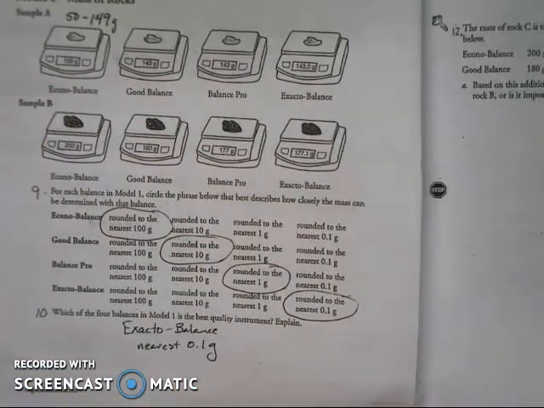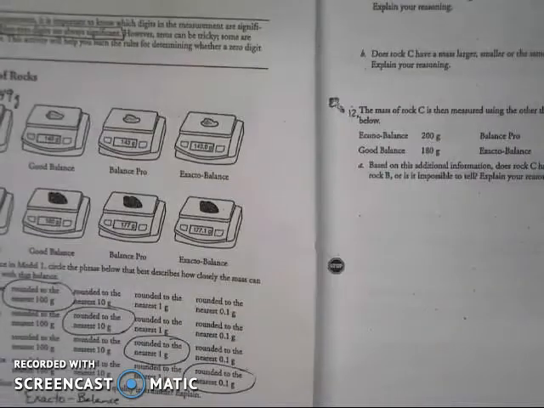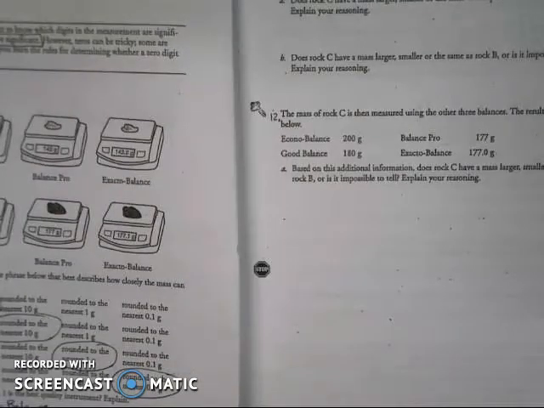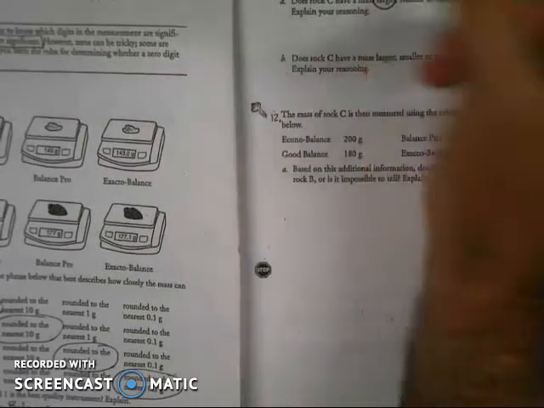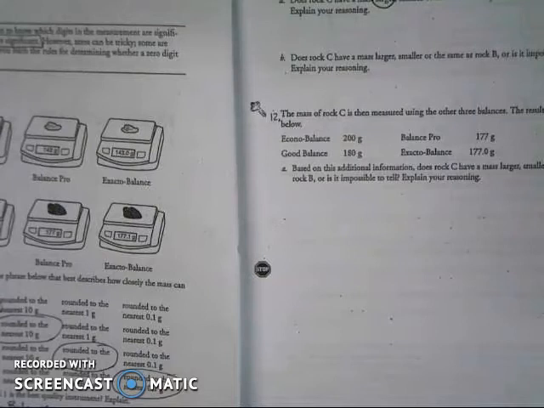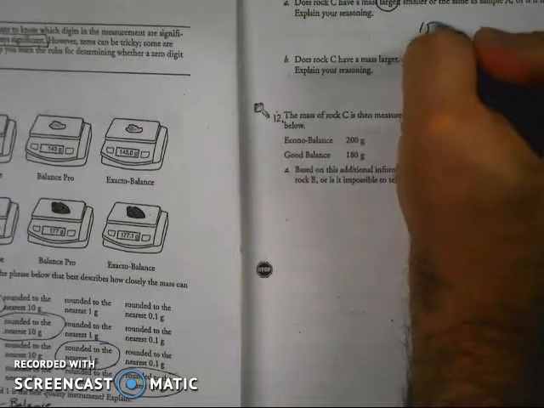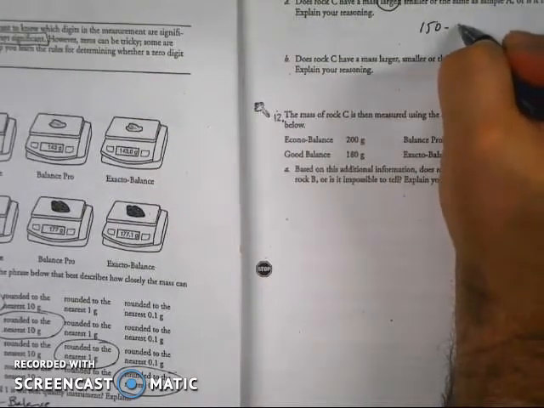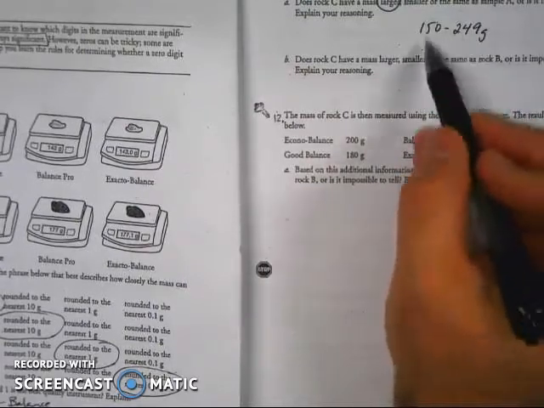Number 11. Number 11 says rock C is placed on the Econo balance. The balance reads 200. Does rock C have a mass larger, smaller, or is it the same as sample A, or is it impossible to tell? So we are on the Econo balance. It is actually going to be larger, but it's going to be really hard to say what it is because this range is at least 150 to 249 grams because it would be rounded. So the mass will be somewhere in there.